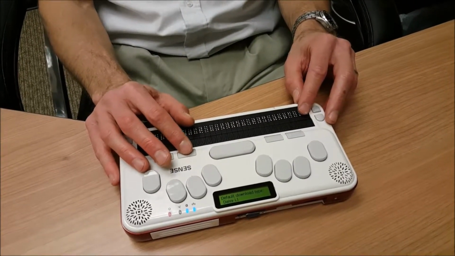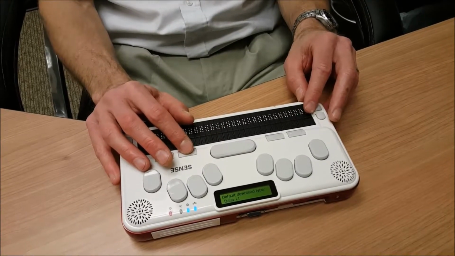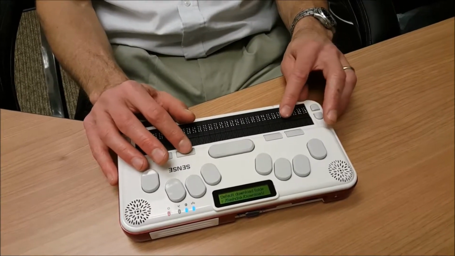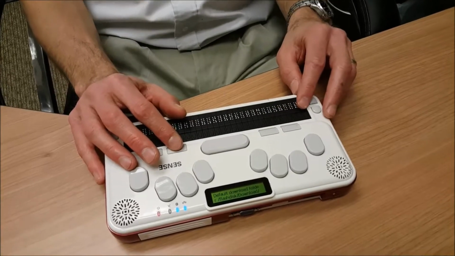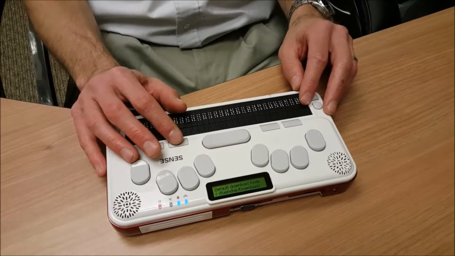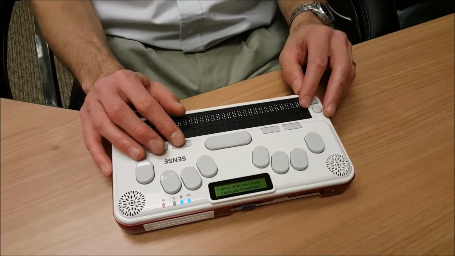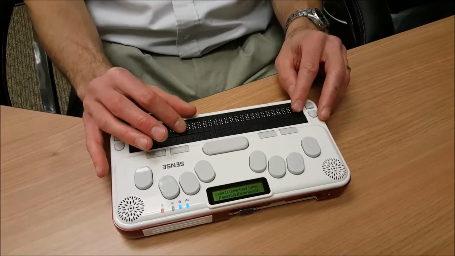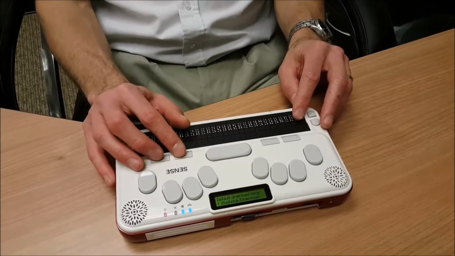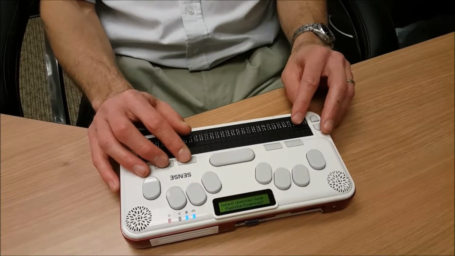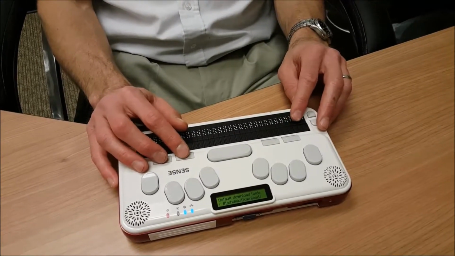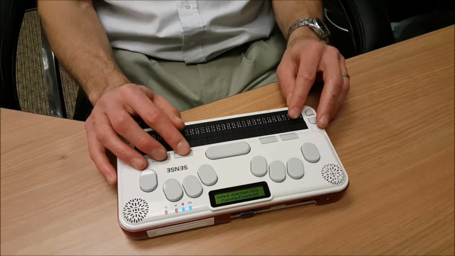I'm pressing my tab key or function key 3 one more time. Default download folder flash disk download button. This is where I could change my default folder for downloading Bookshare books. By default, any books that you download from Bookshare are going to go into the download folder on your flash disk.